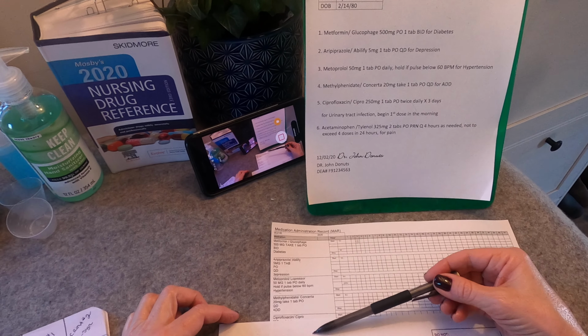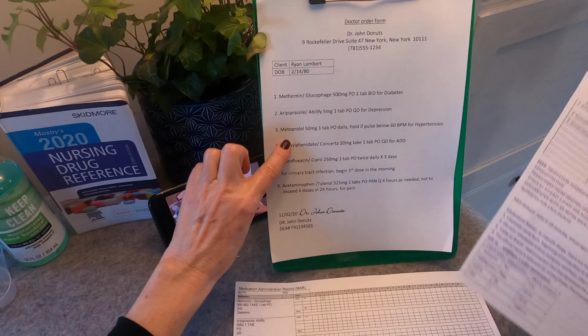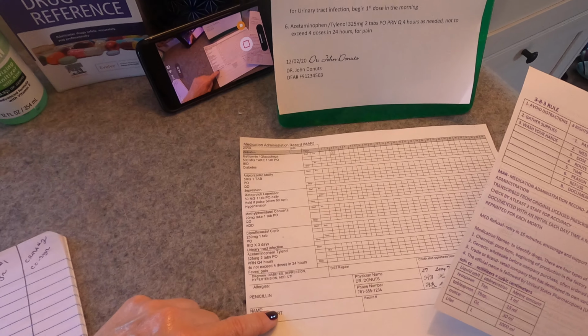That's why you want to follow this step-by-step rule. So let's just go through. We already verified all the orders to make sure that they all match on the MAR, transcribed correctly.